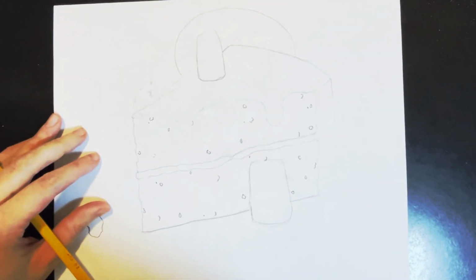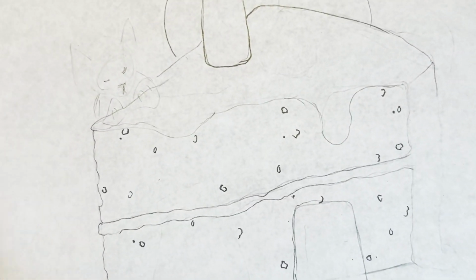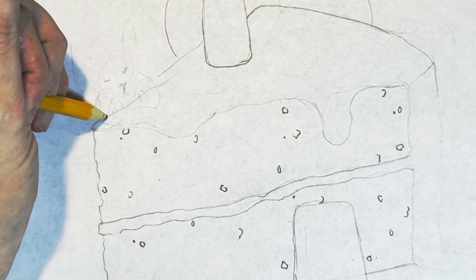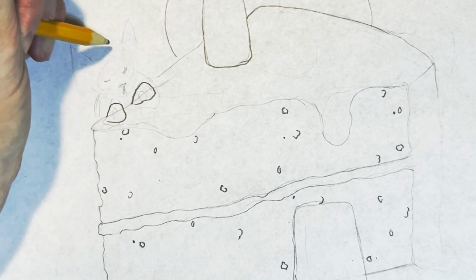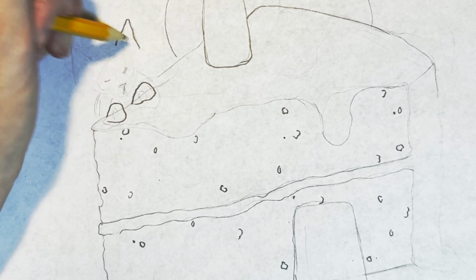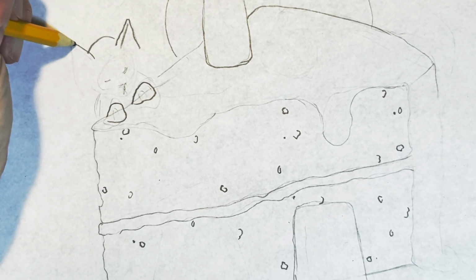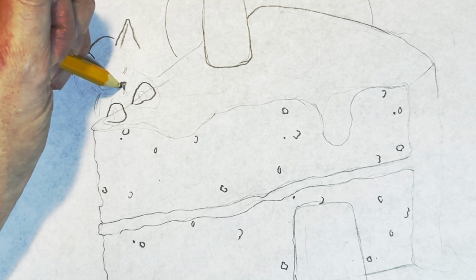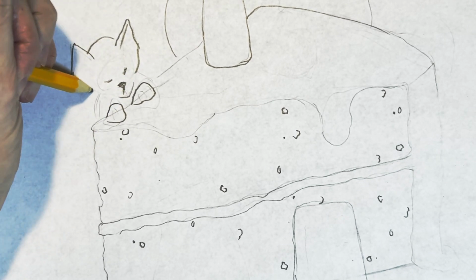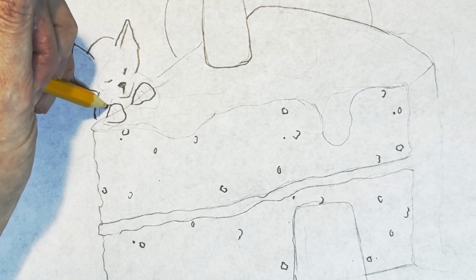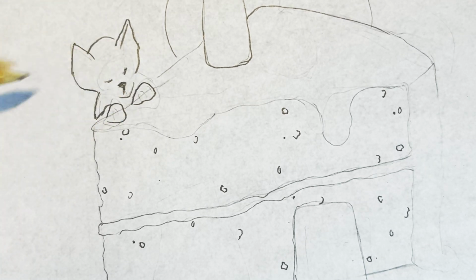You also can have things, you know, climbing up the back of the cake. Like if I have like a little cat that is climbing up the back of the cake.